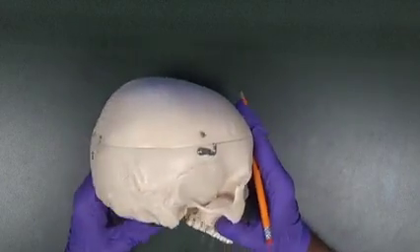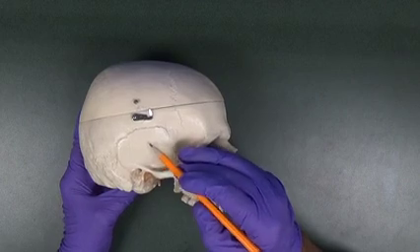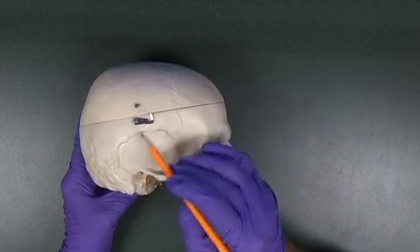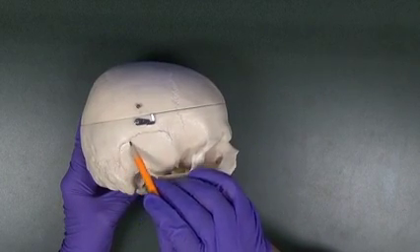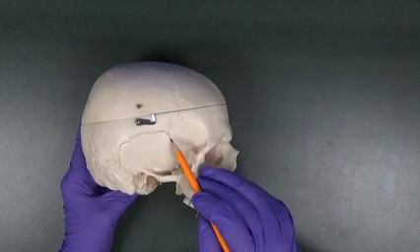On the side, the lateral view, we can see the temporal bone. The temporal bone is connected to the parietal here at this suture. Since this area is flat, this suture is known as the squamous suture.